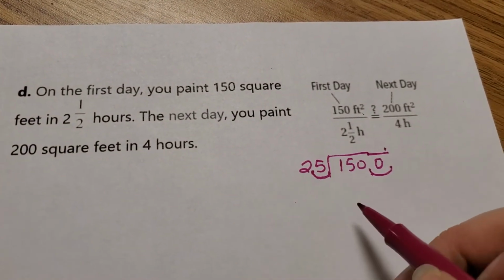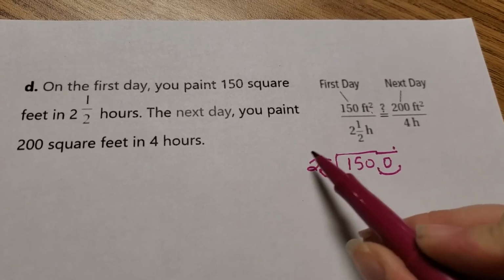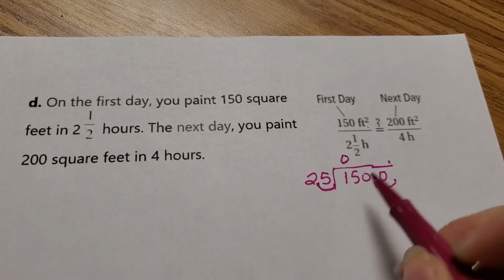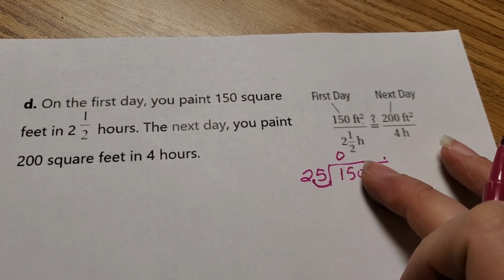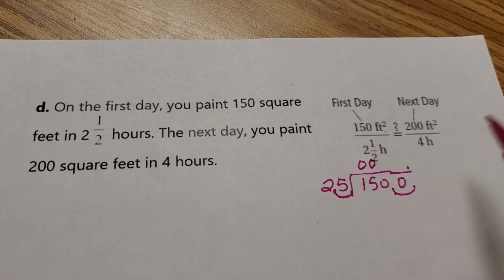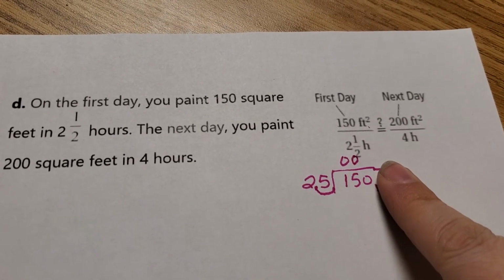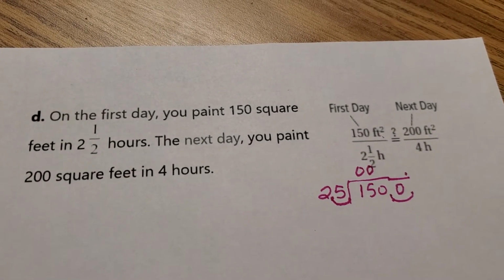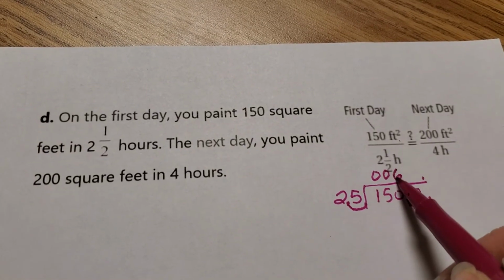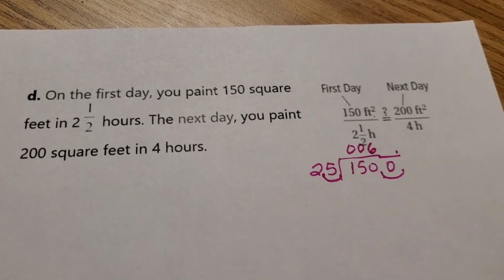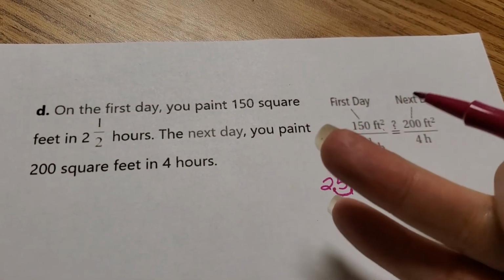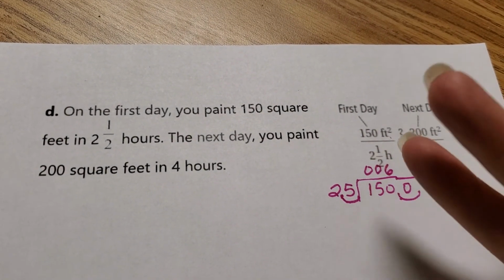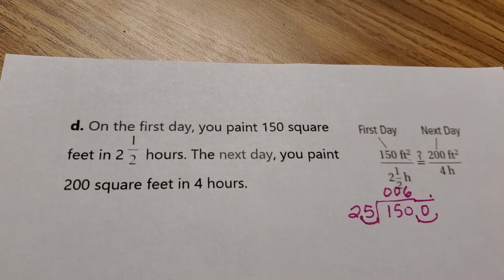This is now 25, not 2.5. So I need to go ahead and say, okay, how many times does 25 go into 1? That's 0 times. How many times does 25 go into 15? That's 0 times. How many times does 25 go into 150? And again, I hope that you say 6 times. Okay, so we have 25, 50, 75 cents, $1, $1.25, $1.50. So that would be 6 times.